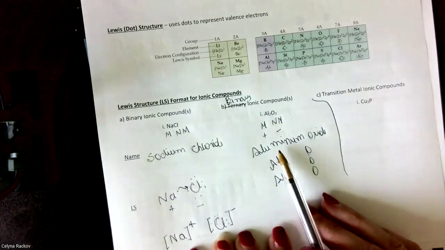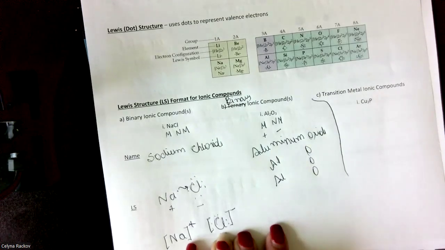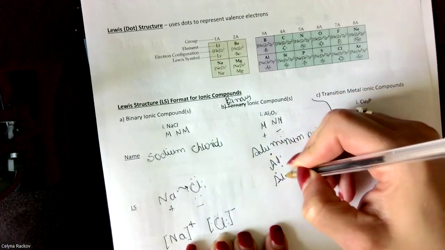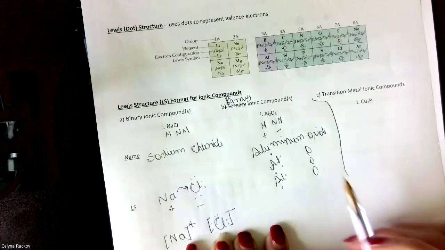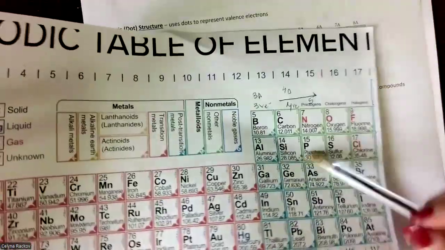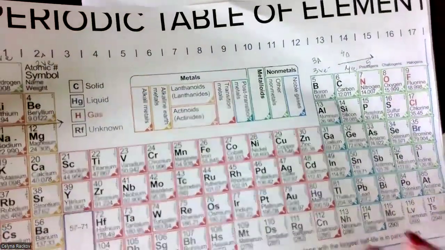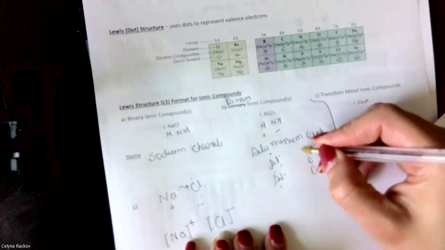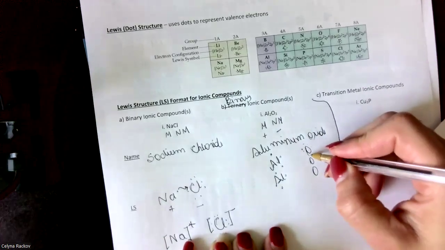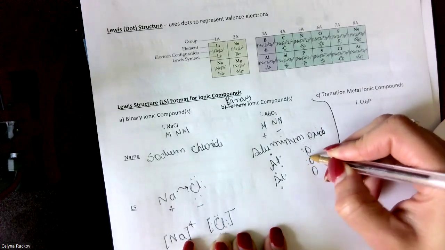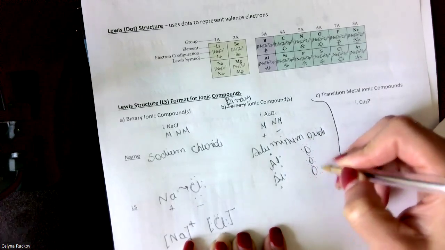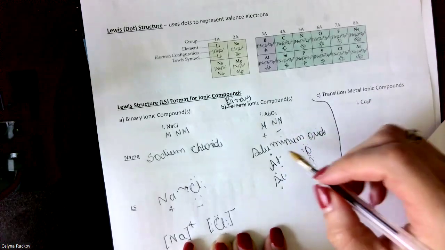So each aluminum, group 3A, has three valence electrons. Let's draw three dots here. And oxygen, group 6A, has six valence electrons. So 1, 2, 3, 4, 5, 6. Actually, it's like this. 1, 2, 3, 4, 5, 6. And 1, 2, 3, 4, 5, 6. They are so close to one another here that it was hard to show the dots.